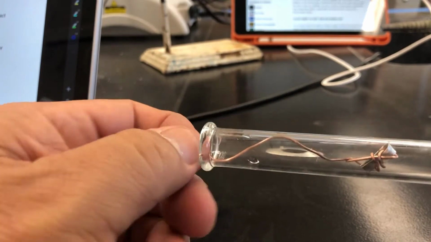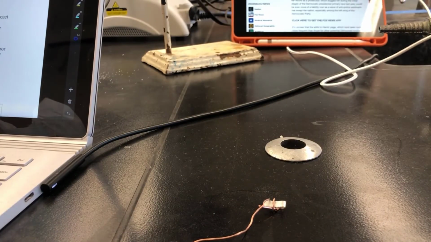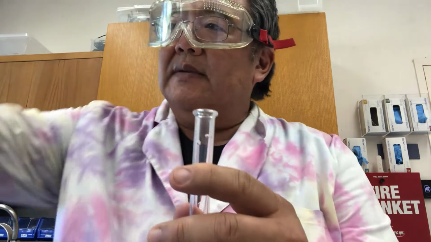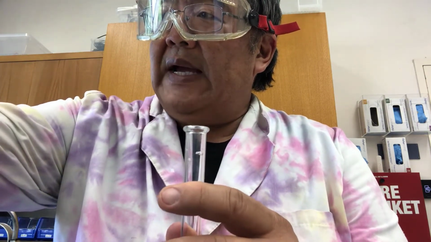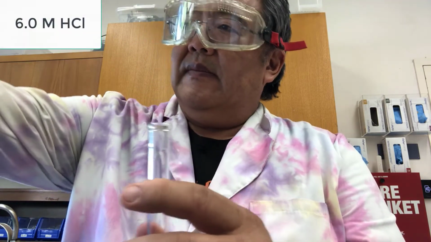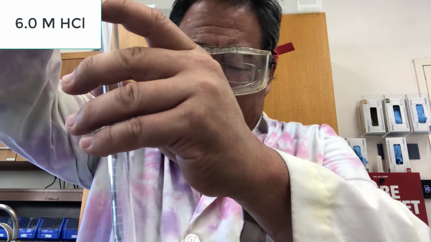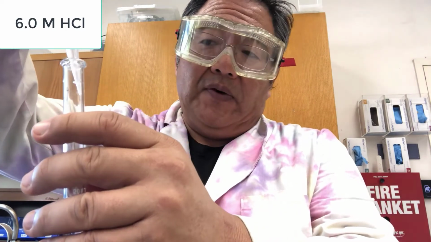Okay. So what I need to do next is go ahead and fill this up with hydrochloric acid and water. So here we go. This is the hydrochloric acid. I'm going to go ahead and add that in. Now, hydrochloric acid, this is 6 molar, is more dense than water. So I'm adding it right now. It's at the bottom of the tube, but when we use the tube, I'm going to flip it over.